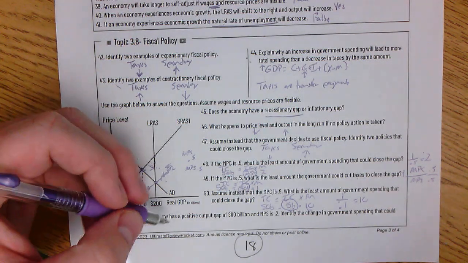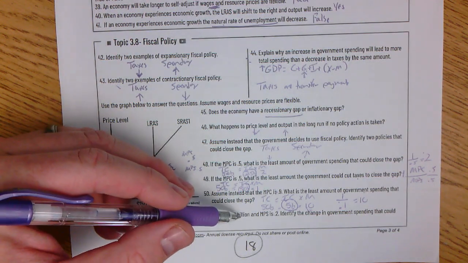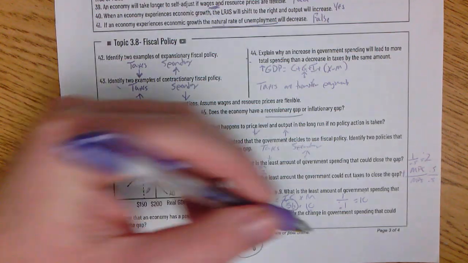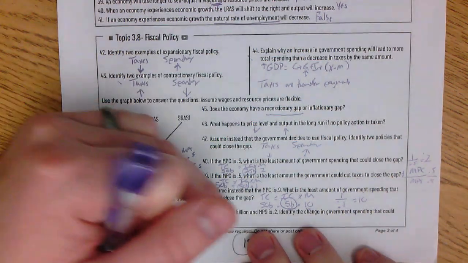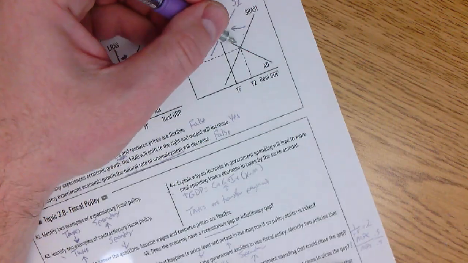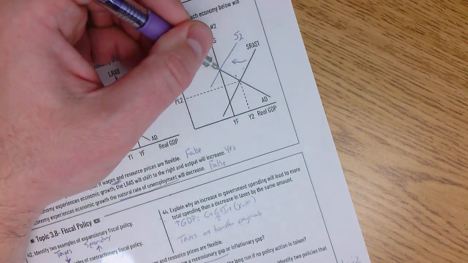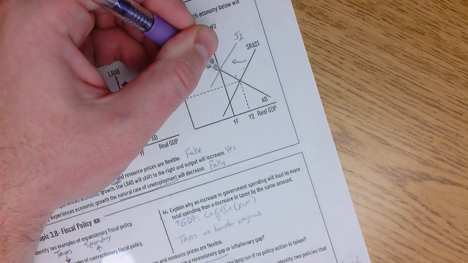And then finally it says, assume that an economy has a positive output gap of $80 billion and the MPS is 0.2. Identify the change in government spending that could close the gap. One important thing to note here, if we're in this positive output gap over here, we're going to need to slow down our economy to get back to equilibrium.